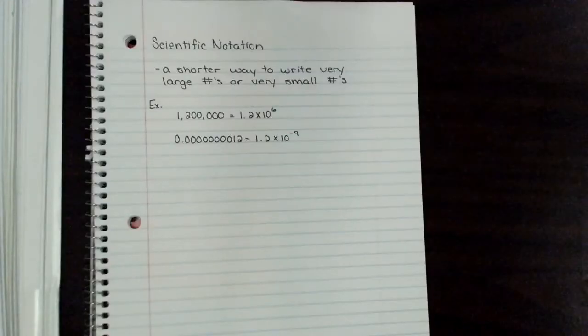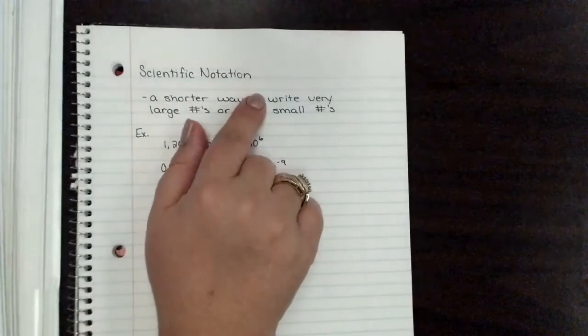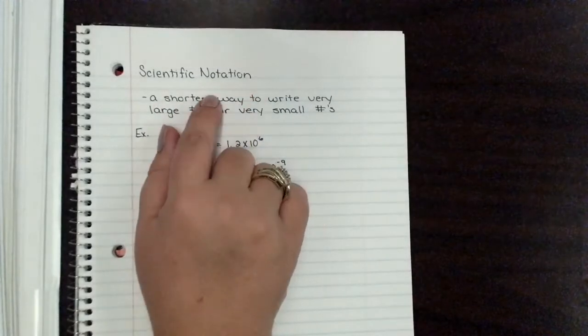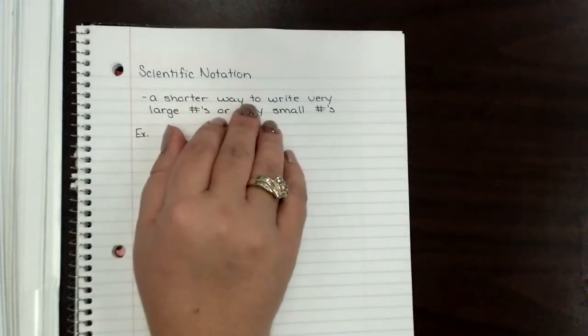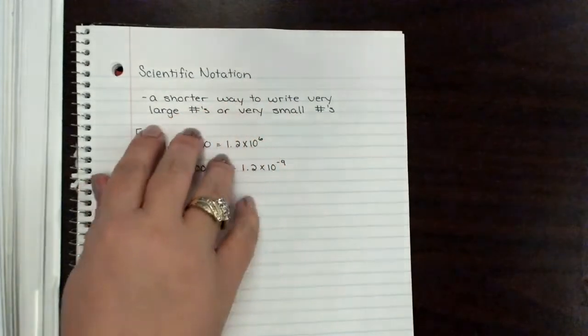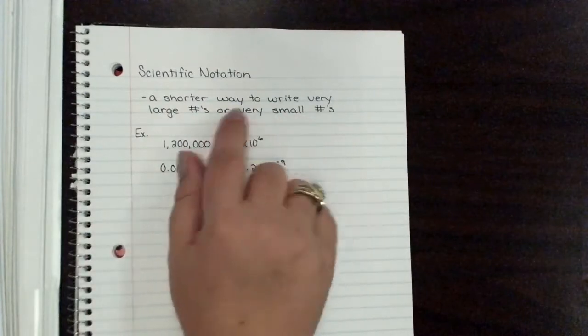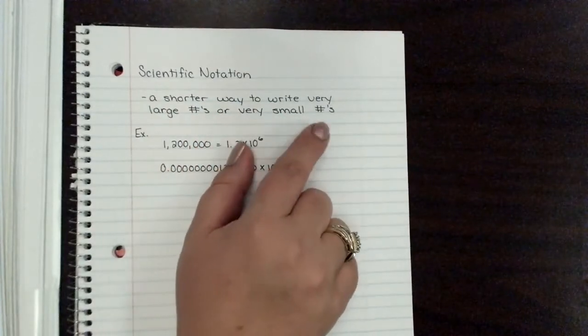Hey everyone. So this is our first lecture for Chemistry Unit 2. And what we're going to be talking about today is scientific notation. So I want to tell you a little bit about what scientific notation is and why we use scientific notation. Basically, it's a shorter way for us to write very large numbers or very small numbers.